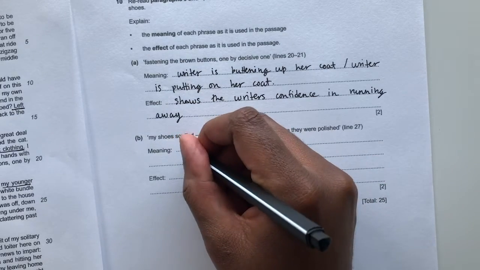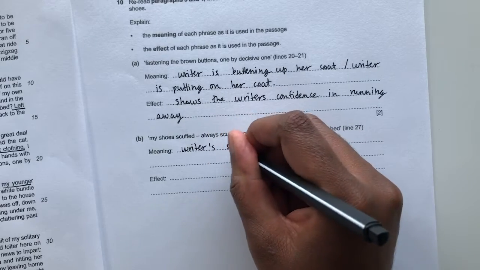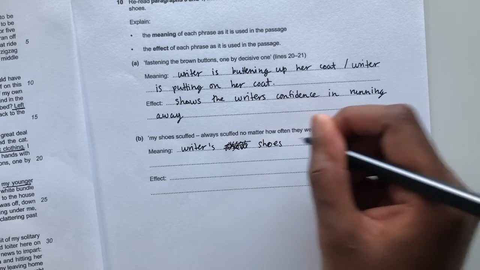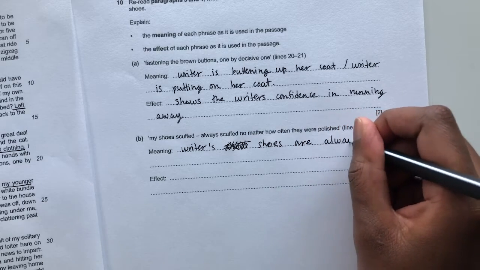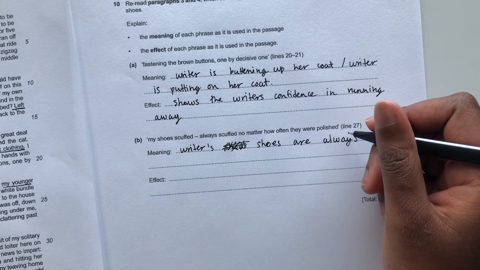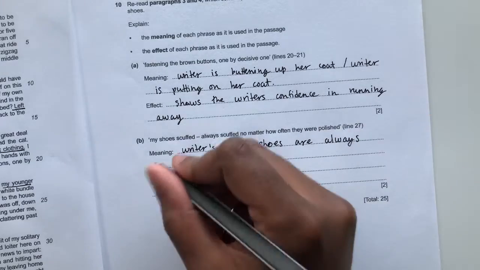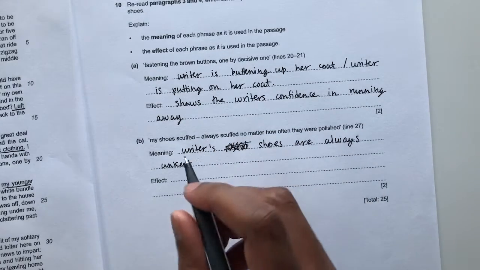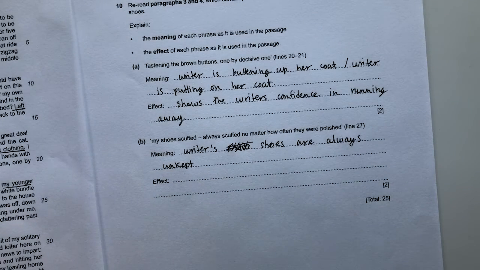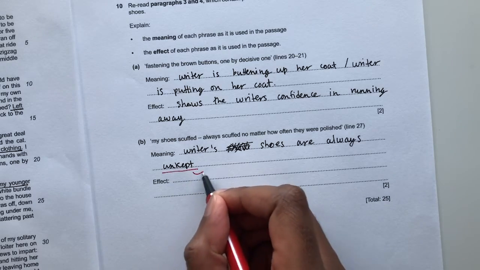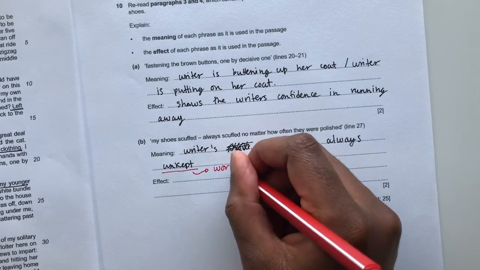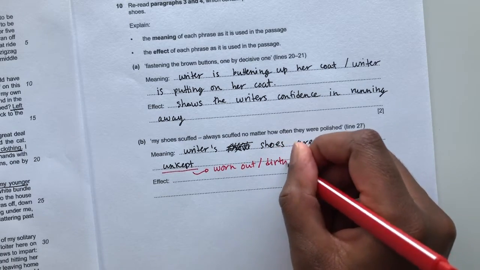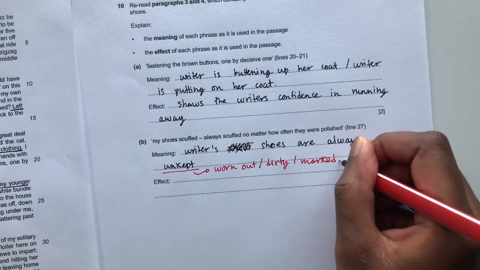So it means that the writer's shoes are always, there's a few ways, you can say unkept, or you can say worn out, or you can say dirty, or you can say marked. Okay, up to you.